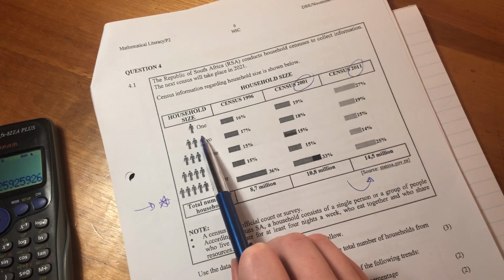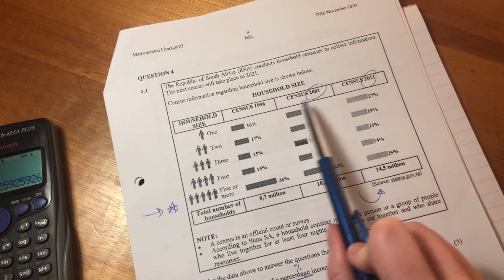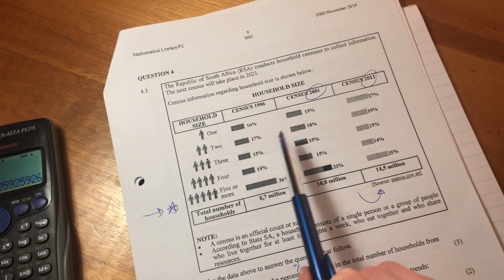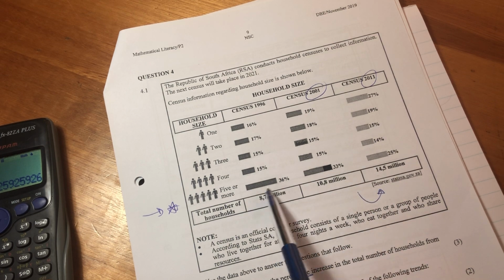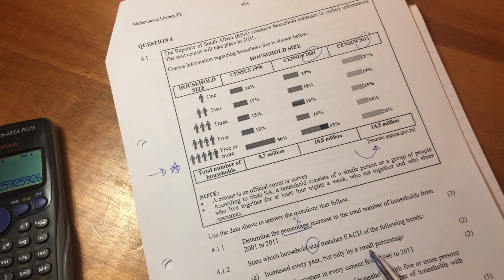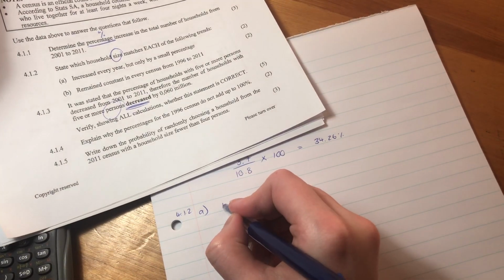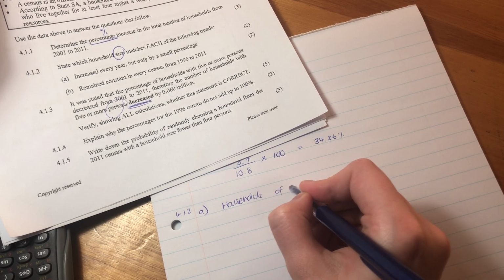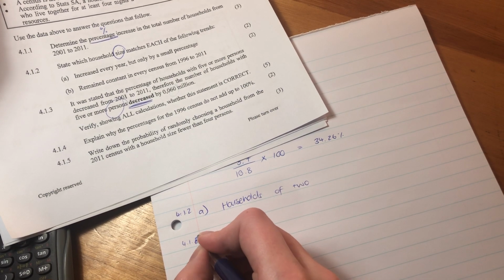So we see here that the household size of 1 increased, but quite drastically, right? That's 11% over that time. Here it increased 1% over each of the censuses. Here it stayed the same. Here it actually decreased. And here it also decreased. So increased every year, but only by a small percentage, I would say would be a household size of 2, right? Households of 2.